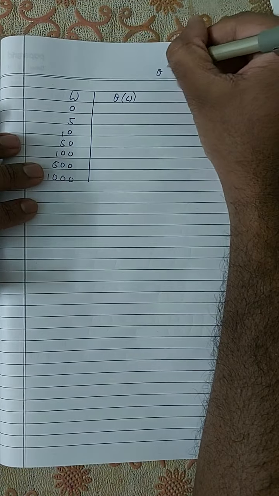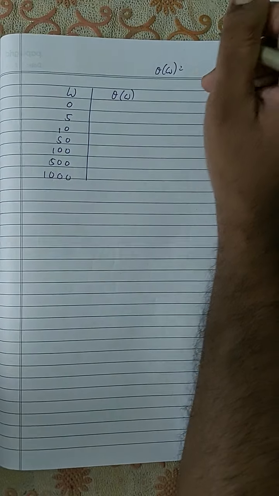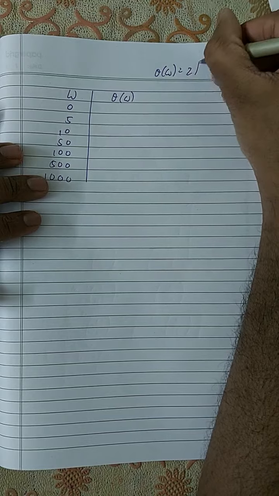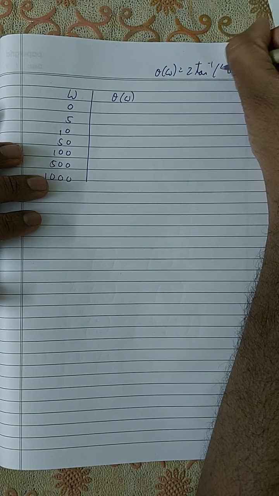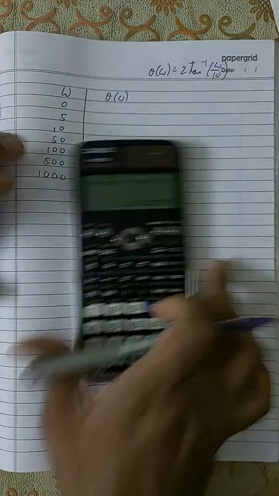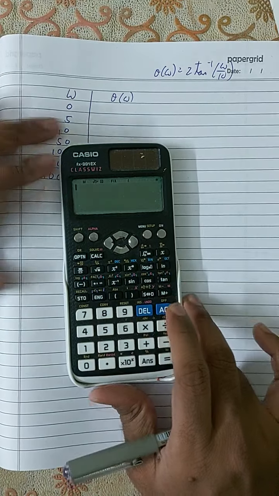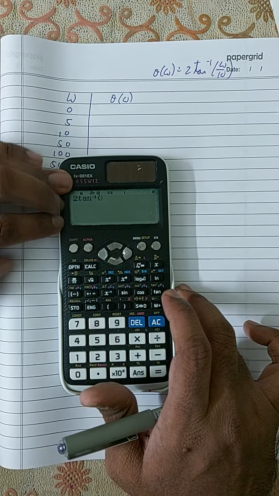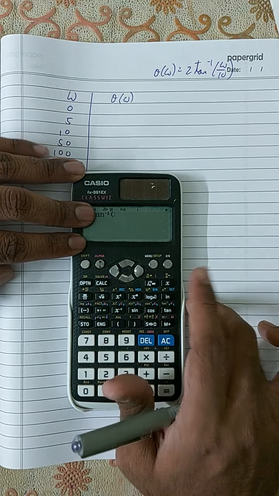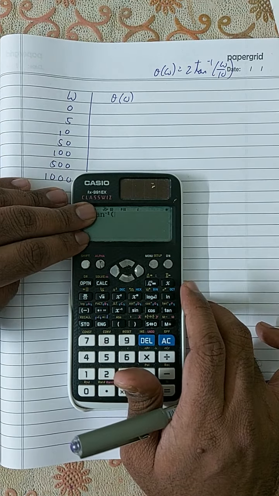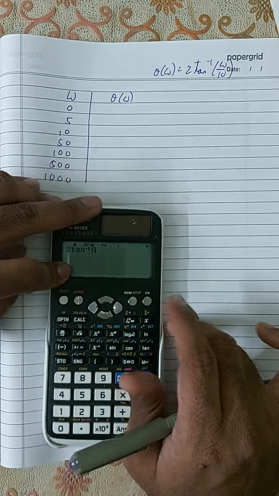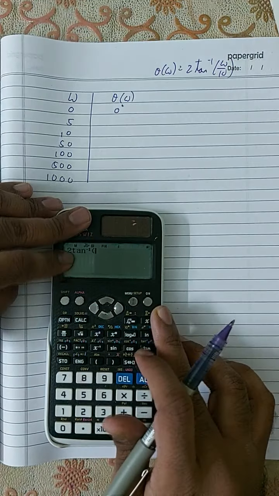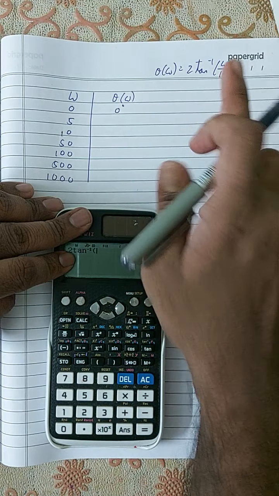What was the equation I got? Theta of omega is equal to 2 tan inverse omega by 10, right? So let's do this calculation. You'll get 2 shift tan inverse omega by 10. The first number is 0. Tan inverse 0 is 0 degree, so this becomes 0 degree.